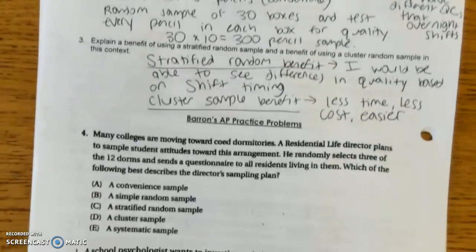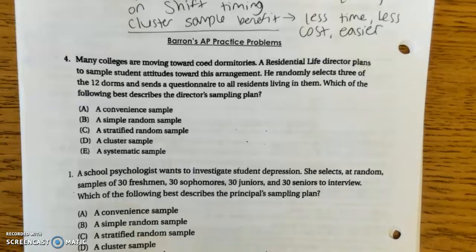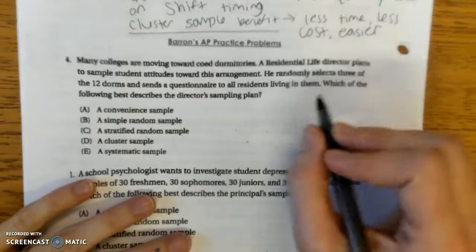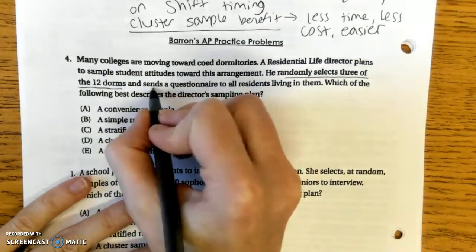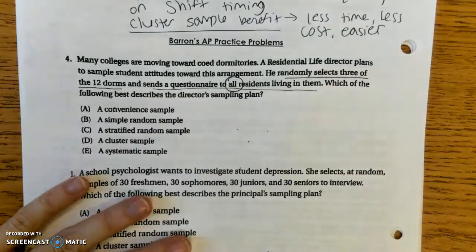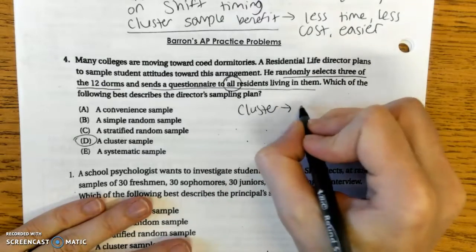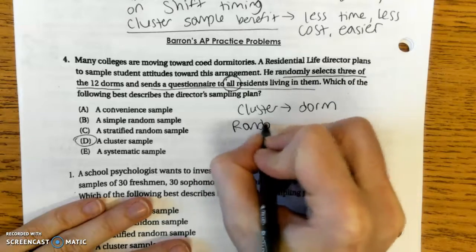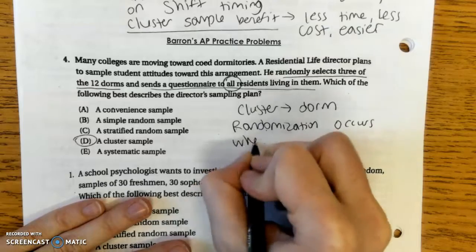All right, we are almost done. We just have 4 AP practice problems. So what I want you to do, pause the video, try the first one, and then come back. With this one, the director plans to sample student attitudes. He randomly selects 3 of the 12 dorms and sends a questionnaire to all residents within each dorm. That's a cluster sample. The cluster is each dorm. Randomization occurs when selecting 3 dorms.